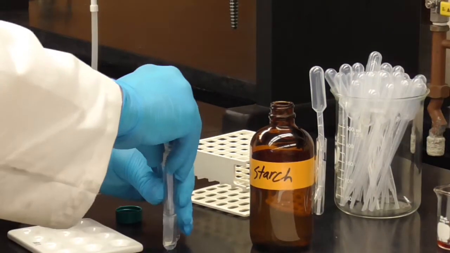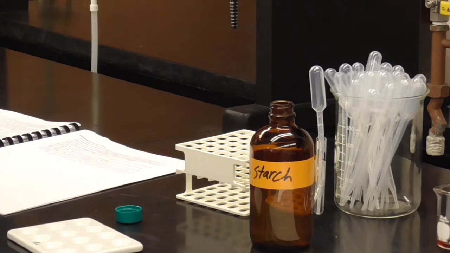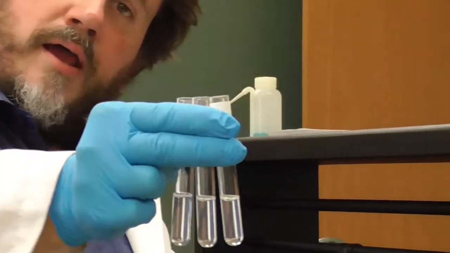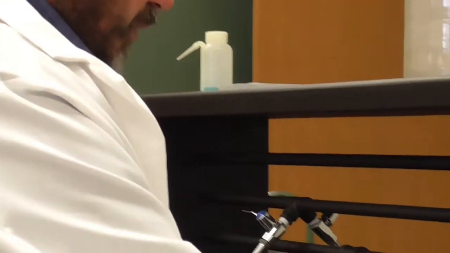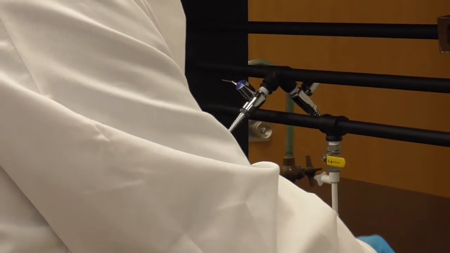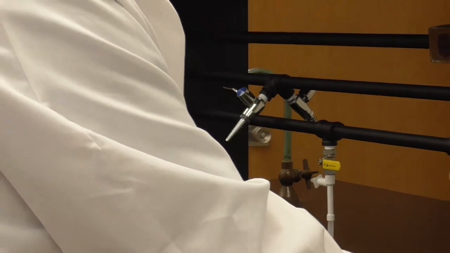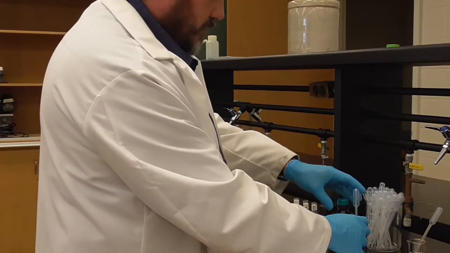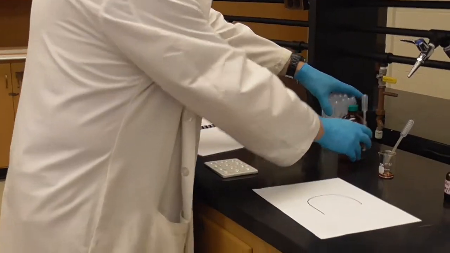Just line those up. And, yep, that looks pretty good. Pretty much the same. Which is what I'm really after here. I just want to be able to compare one test tube to the other, so if I have about the same amount in each test tube, then that'll be comparable. Whether I'm a little above or below 3 milliliters is not as important.